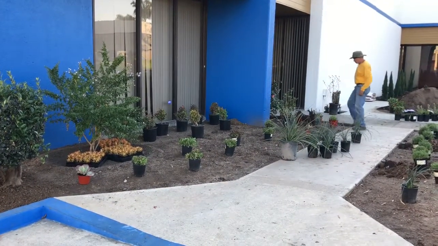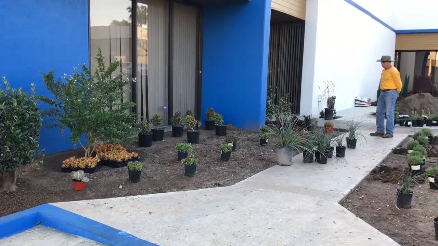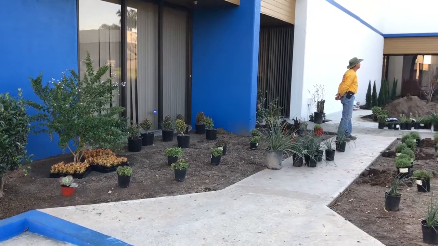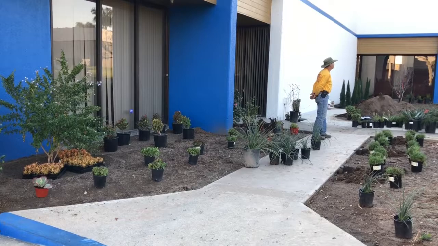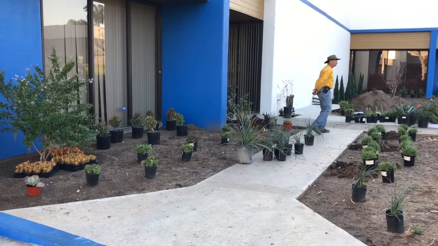Another reason why I am selecting the plants in this landscape is because we are going to attract hummingbirds, bees, and also butterflies to the site.